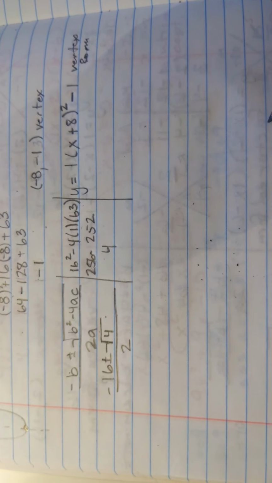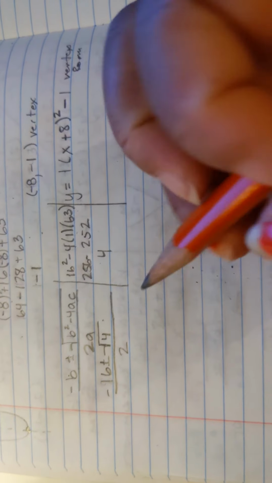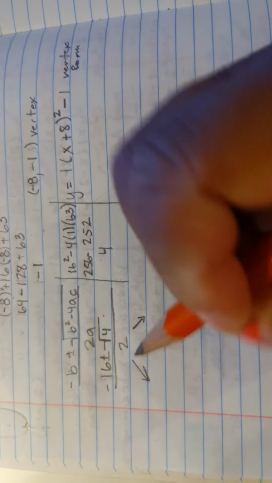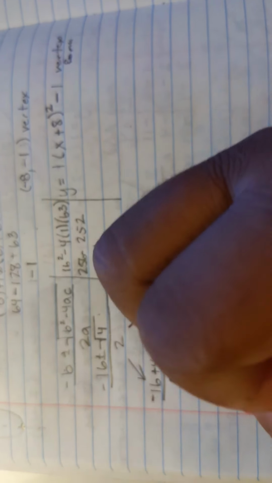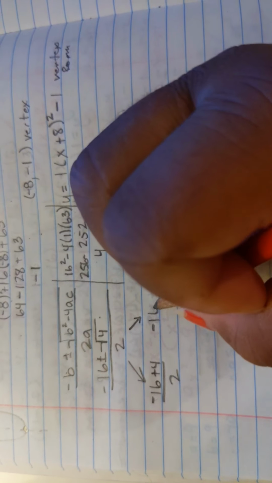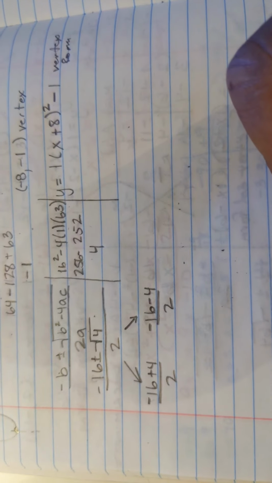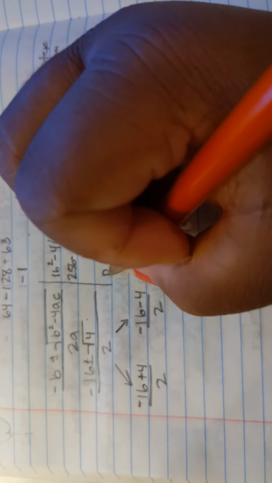And because 4 is a perfect square, we're going to take that square root and split it up right away. So I have negative 16 plus 4 divided by 2, and negative 16 minus 4 divided by 2, and we're going to solve both of those. This in here was my discriminant.